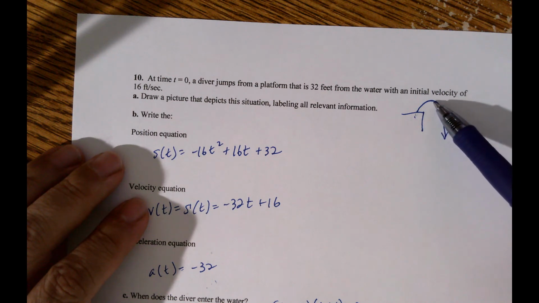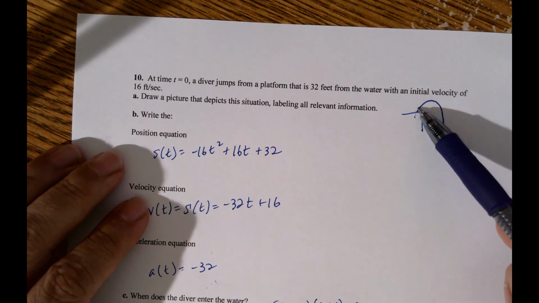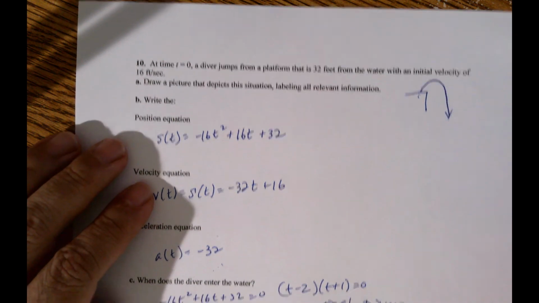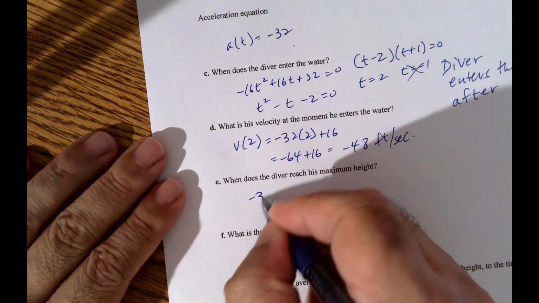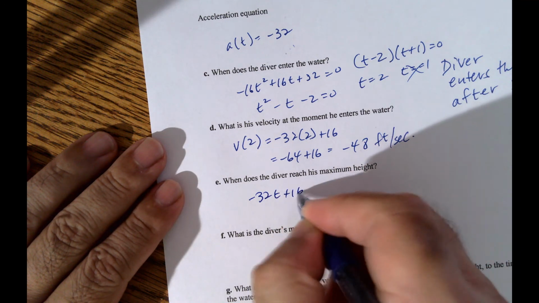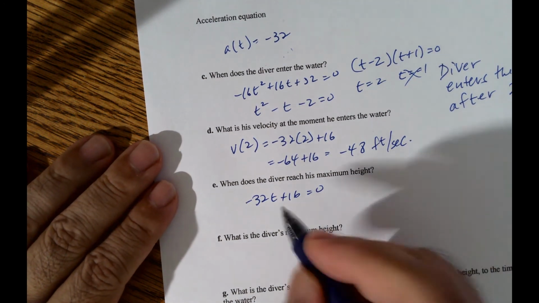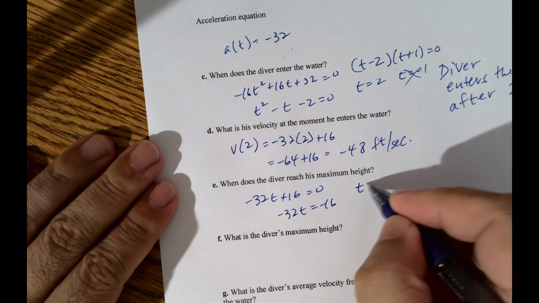At some point, your velocity is going to turn negative, because then you're going to start heading towards the ground. So what is the number between positive numbers and negative numbers? That number is 0. So we're going to find out when the velocity is equal to 0. We say negative 32t plus 16 equals 0, and we get negative 32t equals negative 16, so t equals 1/2.